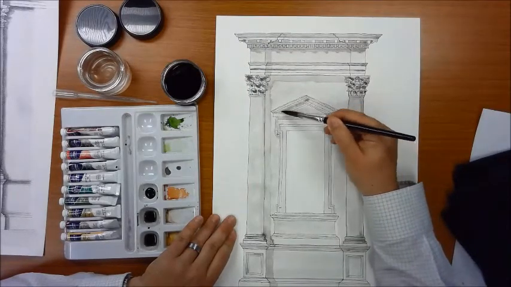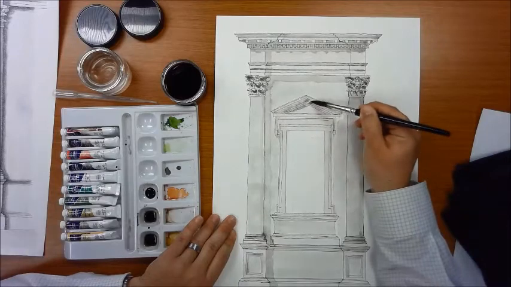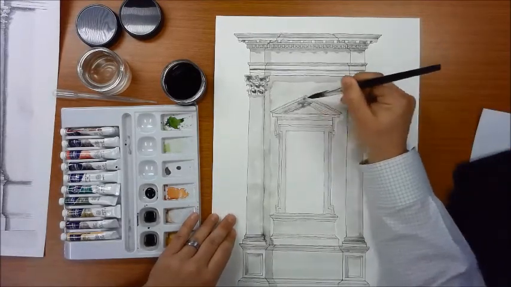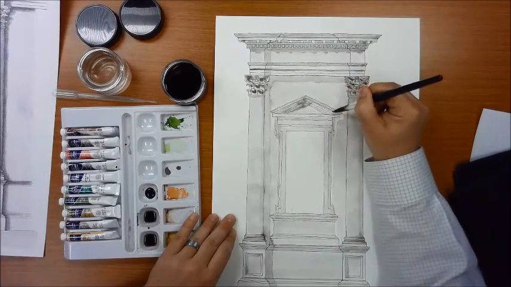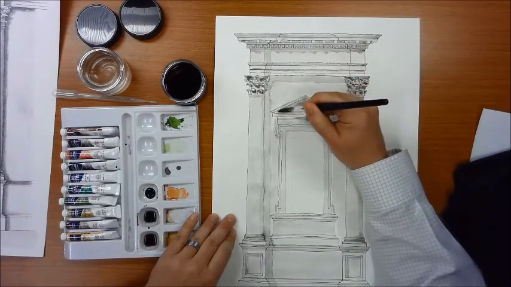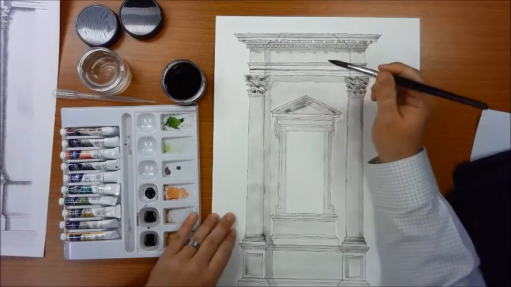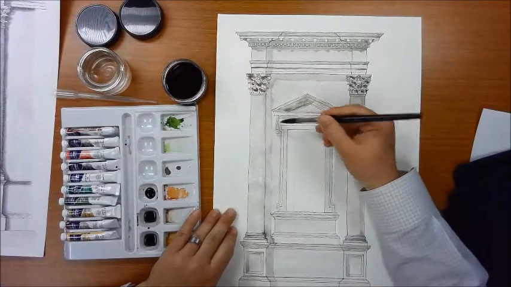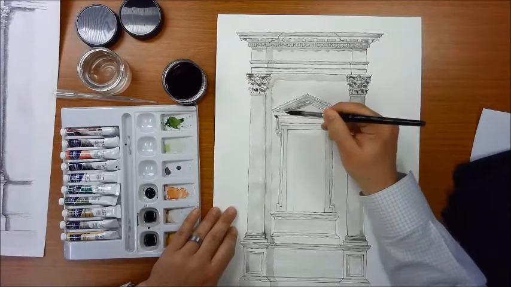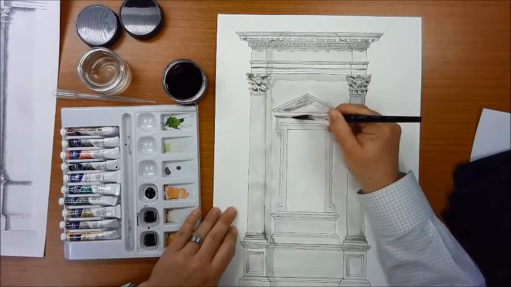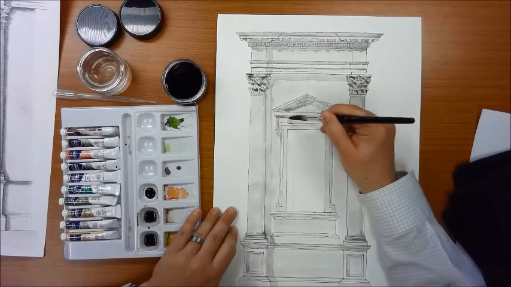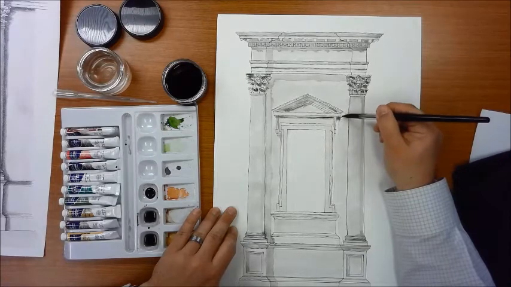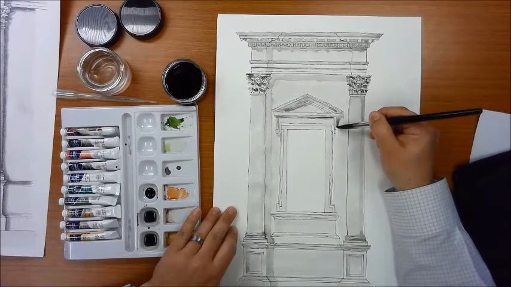So underneath this side of the pediment, you'll have a shadow. Shadow will continue, not as large. We will have some underneath this area here, as well as on the sides.